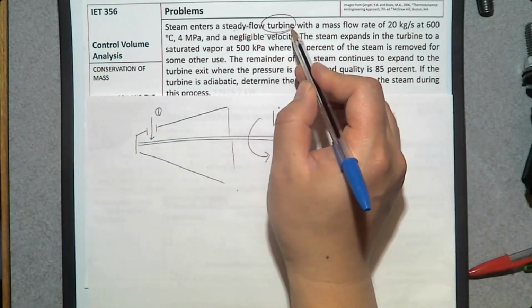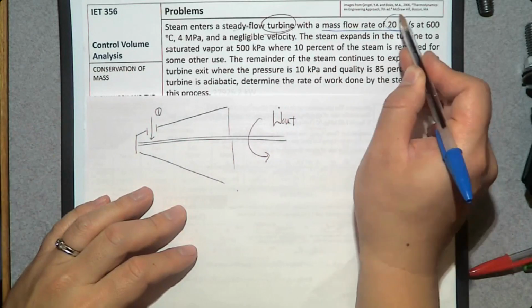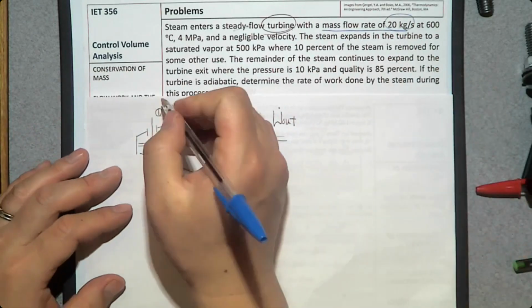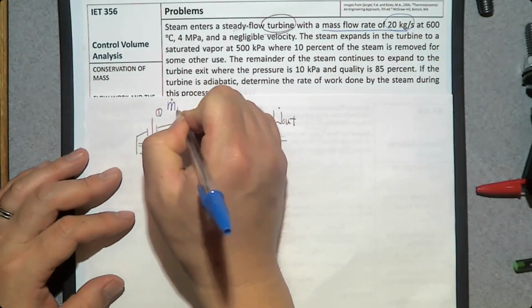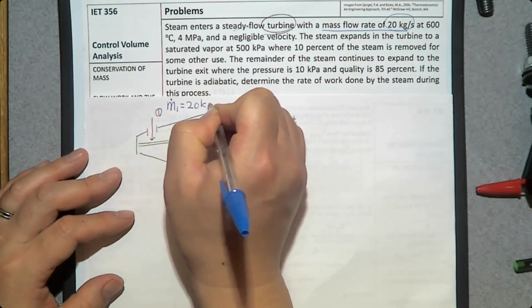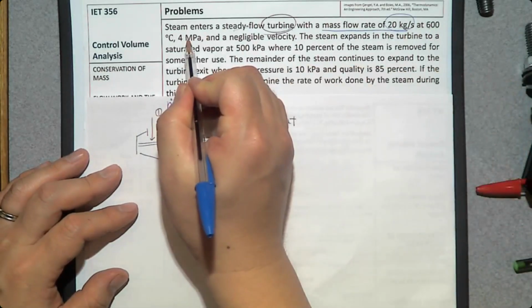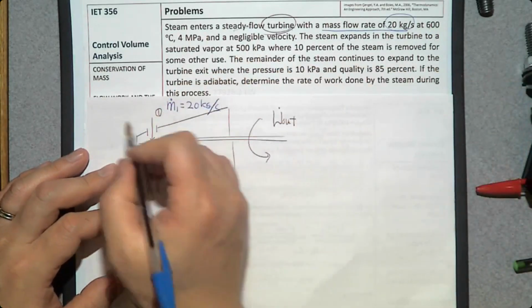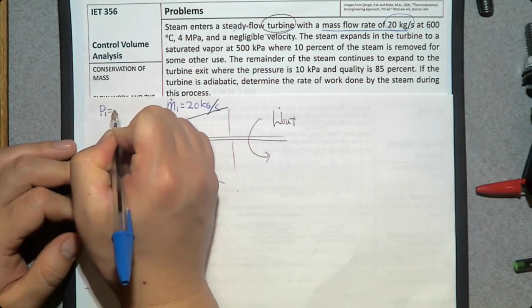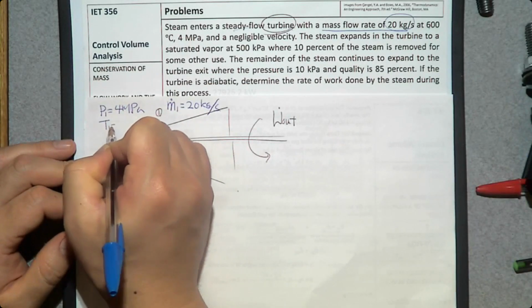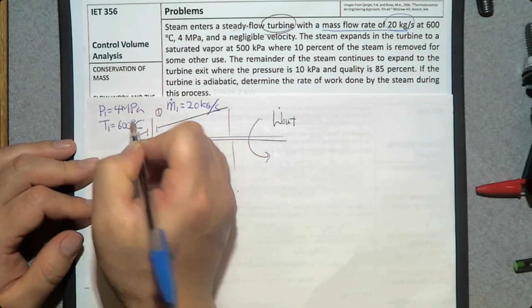Steady flow turbine, the mass flow rate is given. Okay, I don't have to calculate mass flow rate. How nice it is. M dot 1 is 20 kilogram per second. Oh, we know pressure and temperature. Wow, that's very kind, right? So P1 is 4 megapascal and T1 is 600 degrees Celsius.